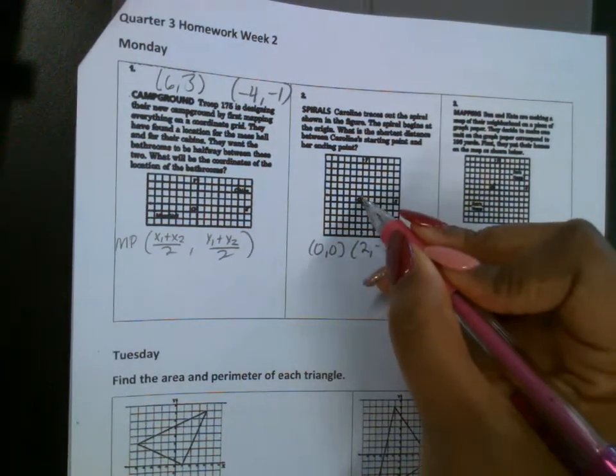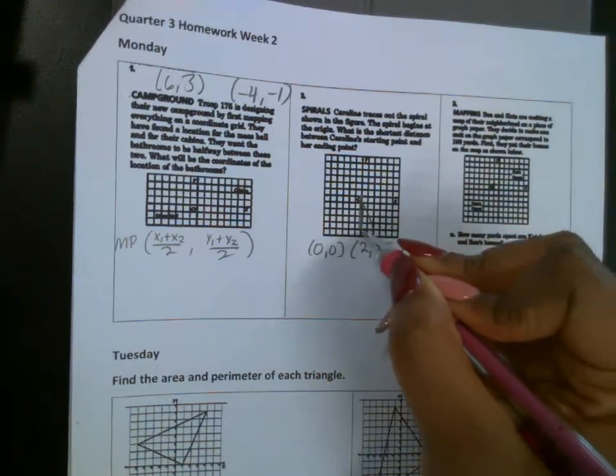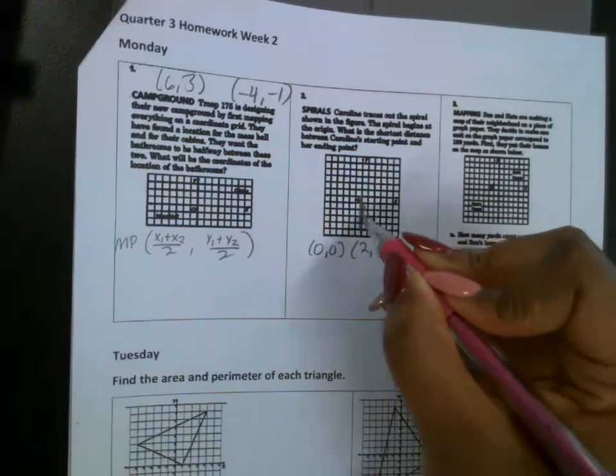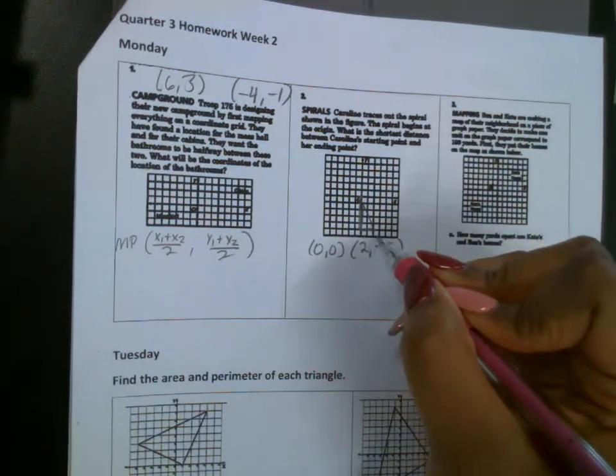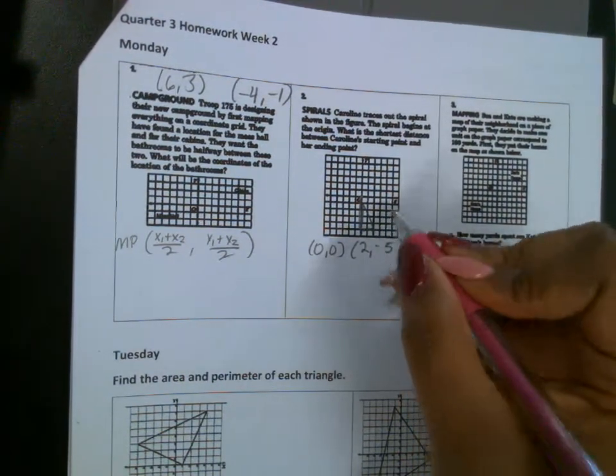This is the slanted side. You draw a right triangle. Okay, you count the number of units this way, the units this way, and then use the Pythagorean theorem, a squared plus b squared.